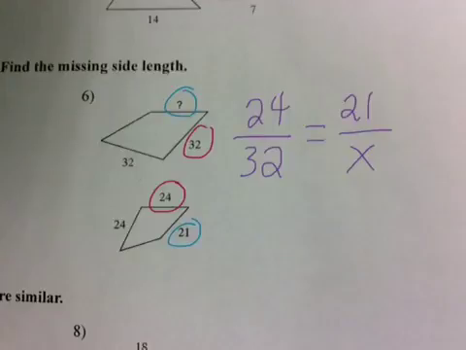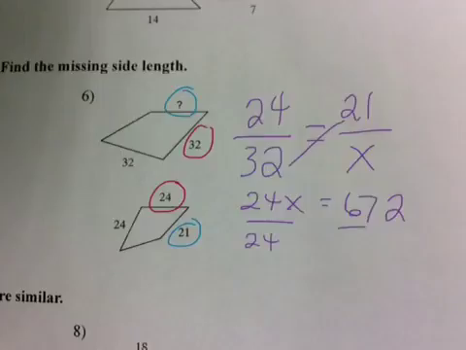And then I'm going to cross multiply. So 24x equals 672. That's what I get when I multiply 21 and 32. Divide both sides by 24. So I get x equals 28.